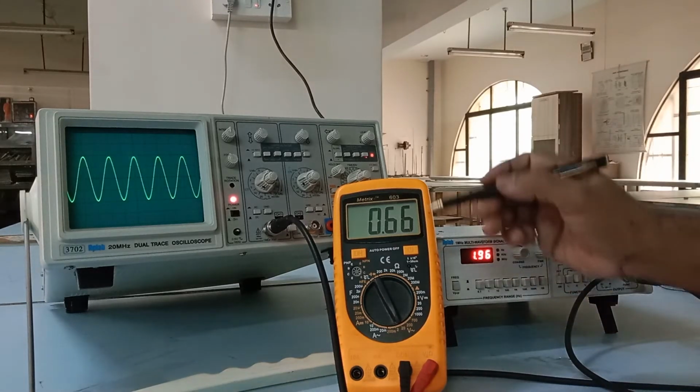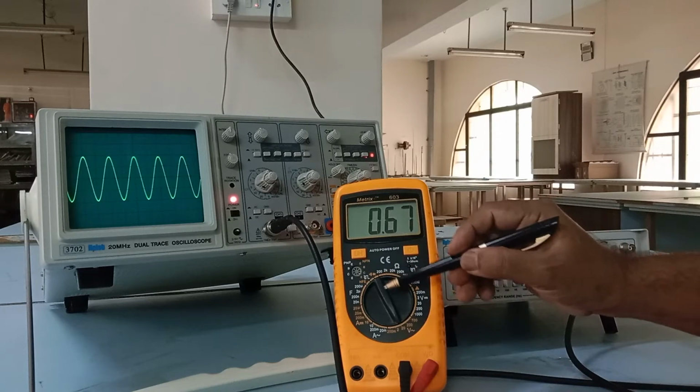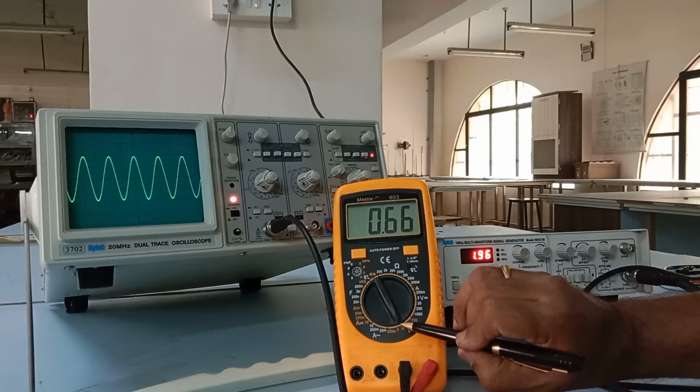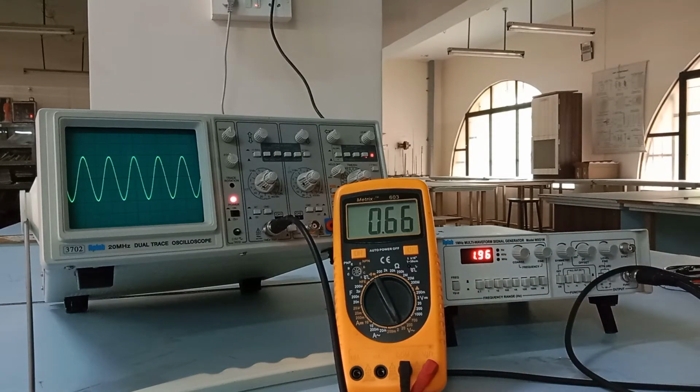Now to measure the voltage on the multimeter, you have to select the range, that is 20 volt AC, because you are measuring the AC voltage. Now from the multimeter you are getting 0.66 volt.